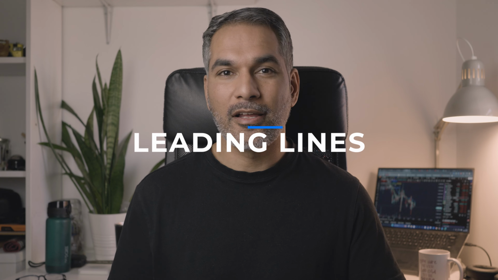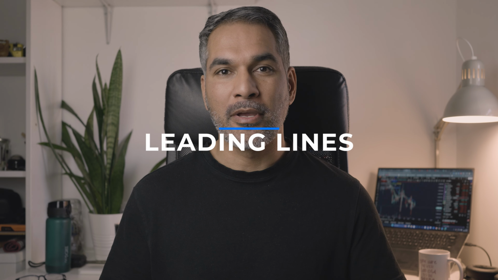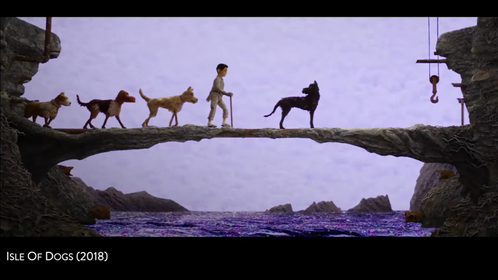And if you've seen that already, let's jump into the first session, which is leading lines. So leading lines, what are leading lines? Leading lines are basically lines in your frame that are not just used in photography, they're used in film a lot. Again, I'm going to use Wes Anderson as an example.